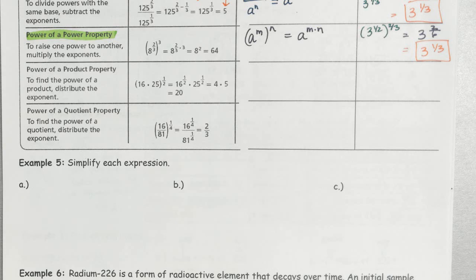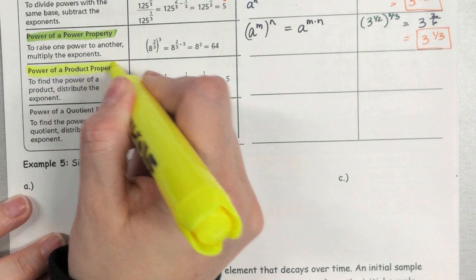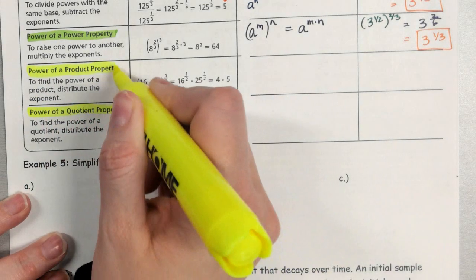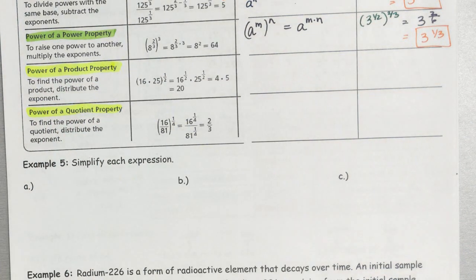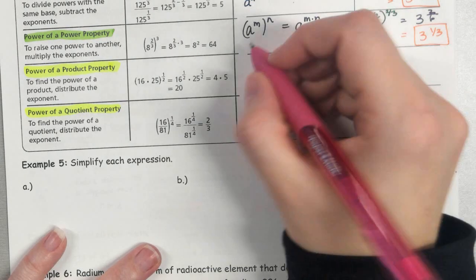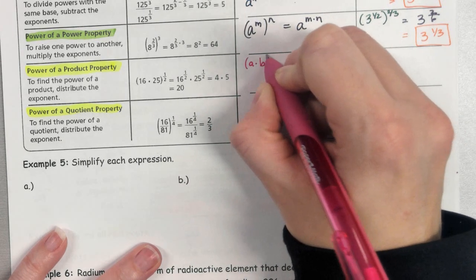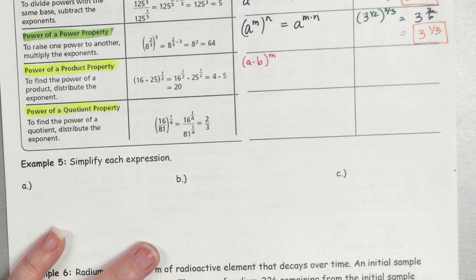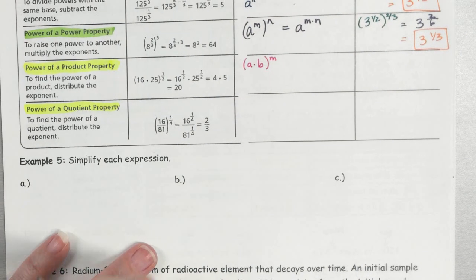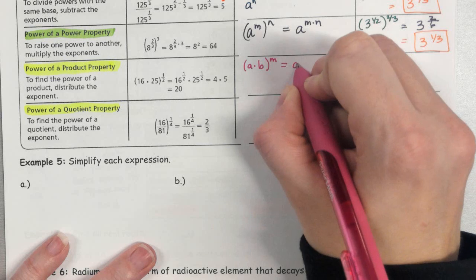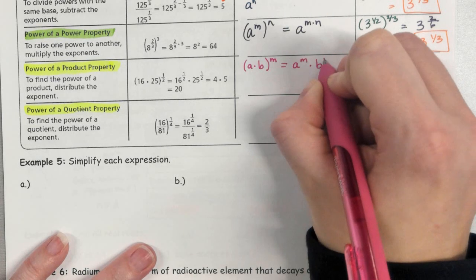All right, the next one is the power of a product. And then we have a power of a quotient. These two are very similar to each other. If you have a power of a product, that means you have 2 values multiplied together, raised to the same power. When that happens, you can distribute the power.